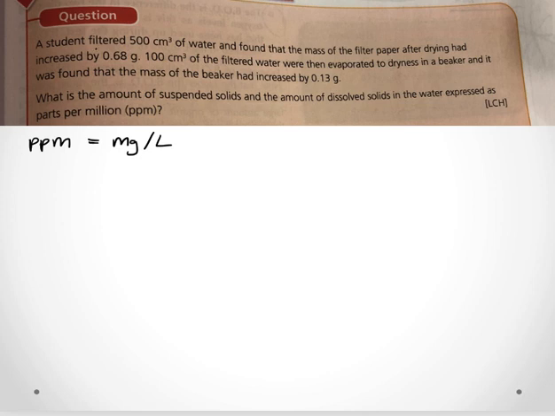So we were told here that when the student filtered 500 centimetres cubed, the mass of that filter paper went up by 0.68 grams. So that means that there was 0.68 grams of our suspended solids, the ones that can be removed by filtering, in 500 centimetres cubed.